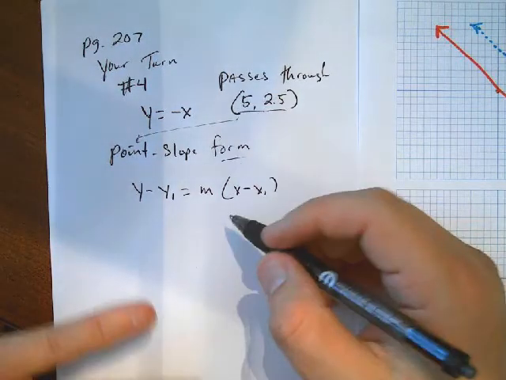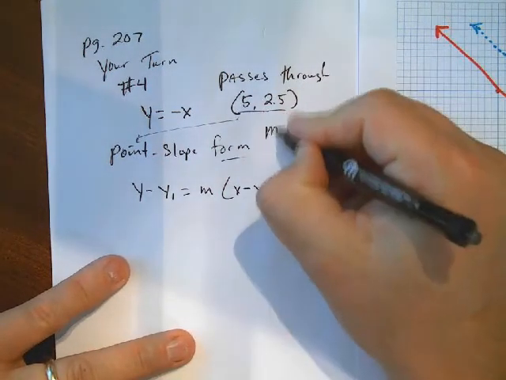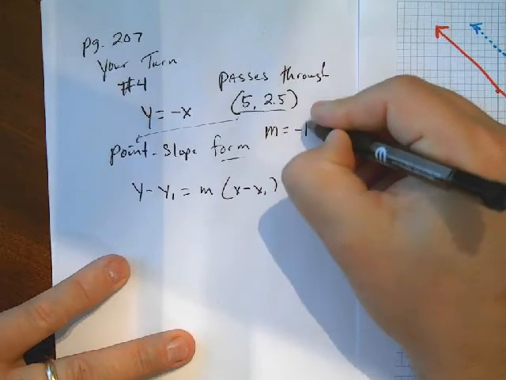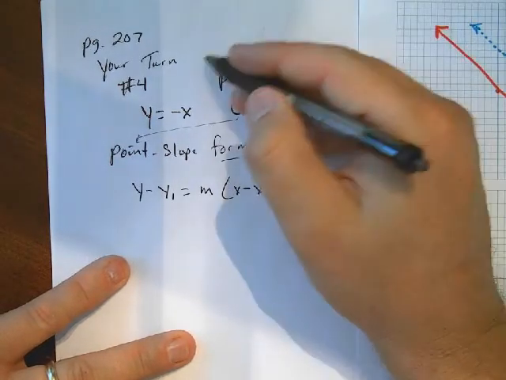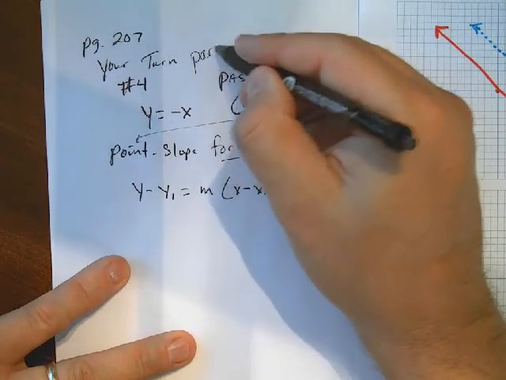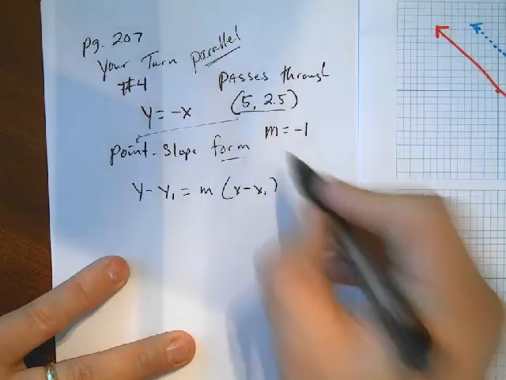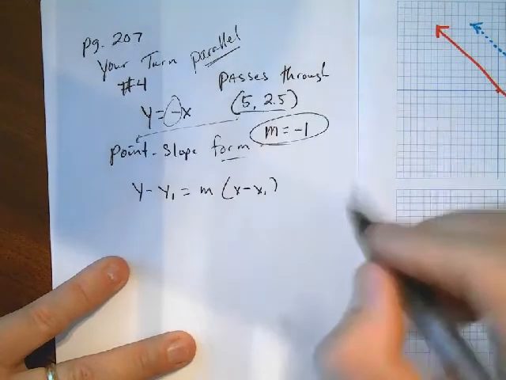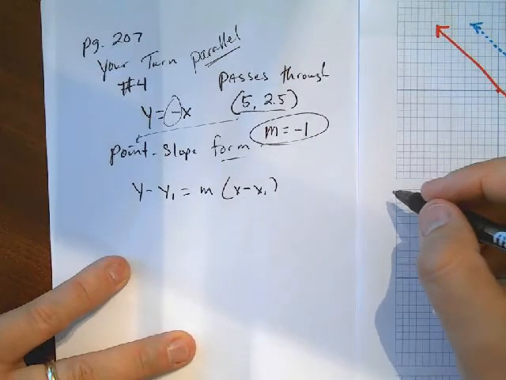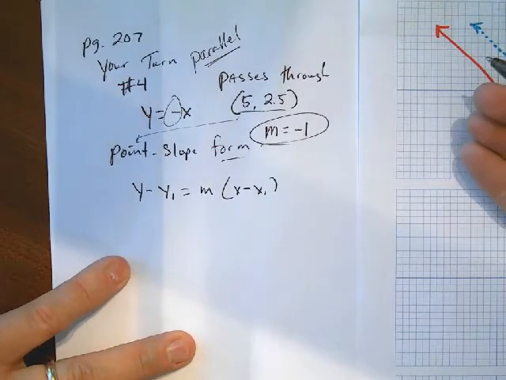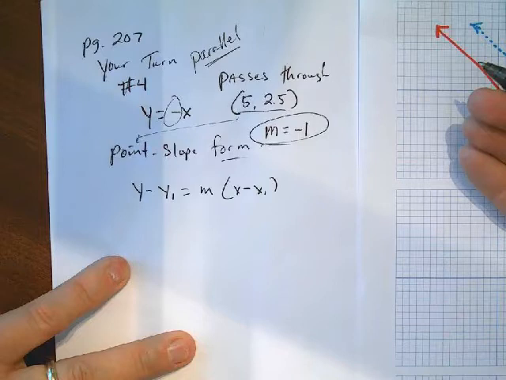Now let me write it officially. We know that the slope is -1. The reason why is because the problem said that it was parallel, so we know that it has the exact same slope. Parallel, exact same slope. What if it were perpendicular? Well, then we would use positive 1 because that's the opposite reciprocal. And nothing else would change.